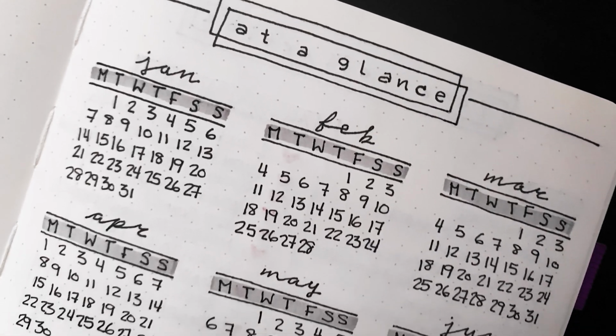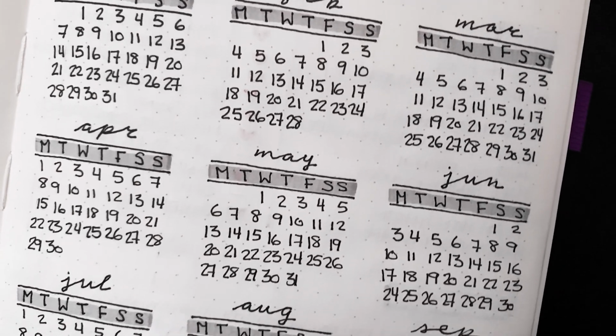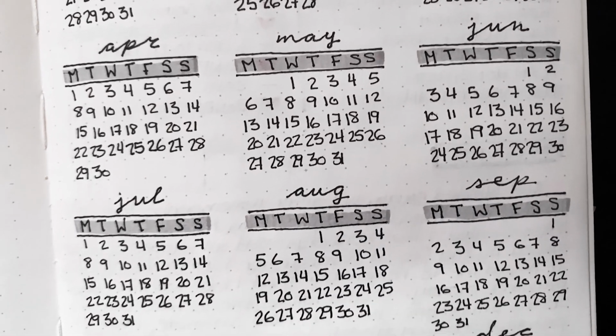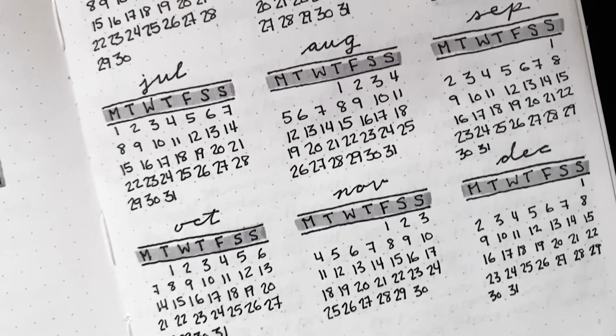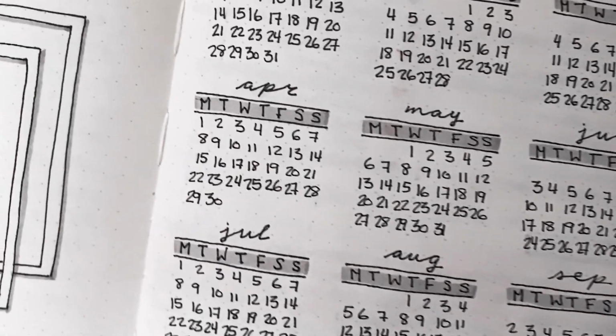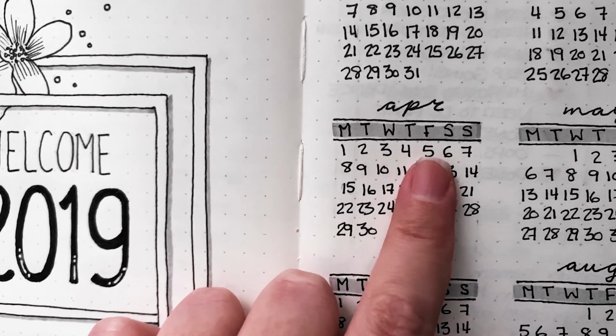Year at a glance is exactly as advertised. It's one page with all the dates in the year. It can also include the numbers for the week. Year at a glance can be useful if you just need to check the date of something really quickly.